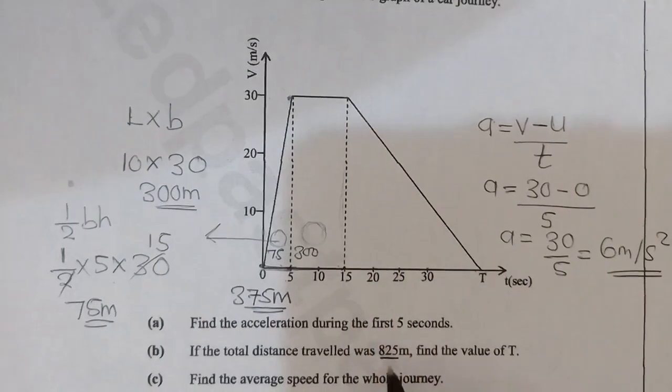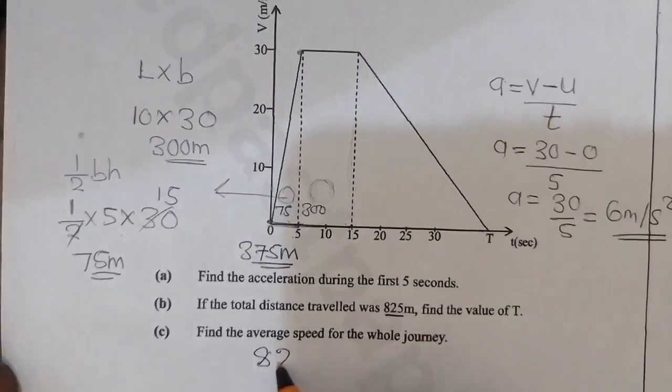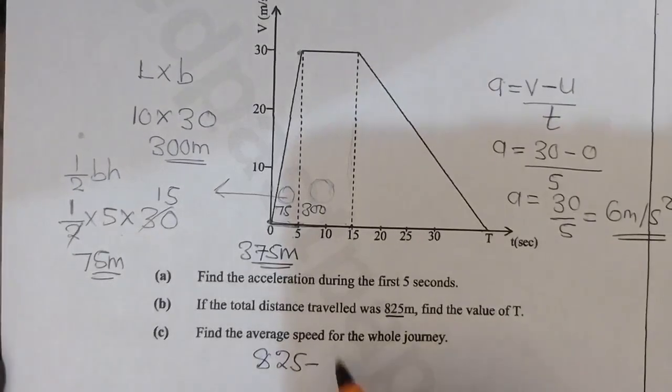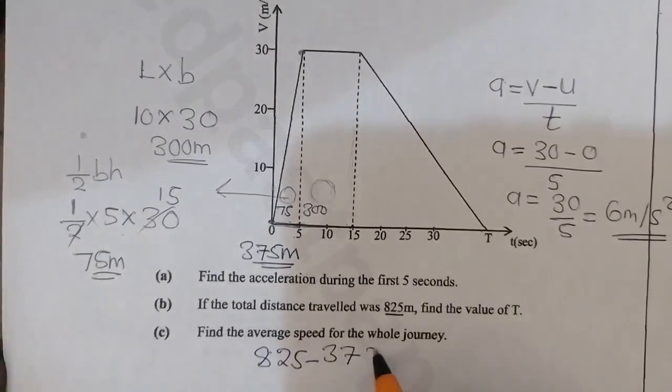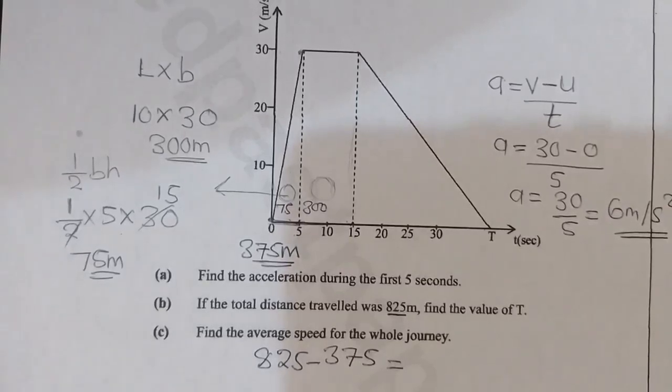So I say 825 minus what? 375. What is the answer? This is what I'm going to do. 825 minus 375. What is the answer? The answer is 450.